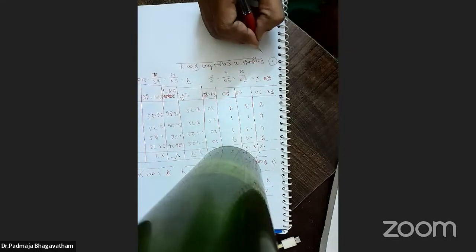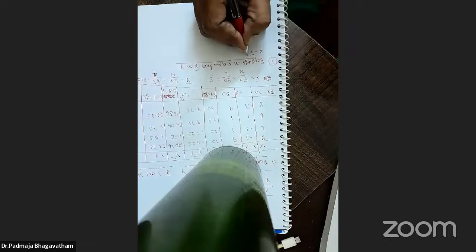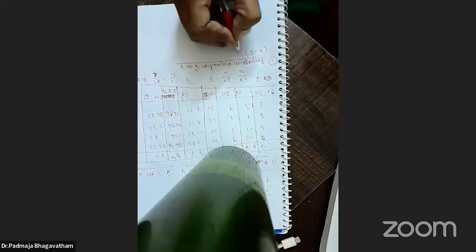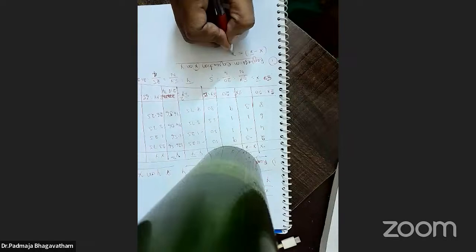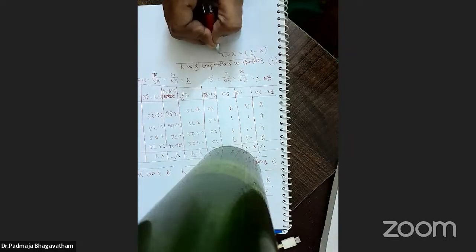X minus x mean is equals to r standard x by standard y into y minus y mean. So we don't know what is this value.